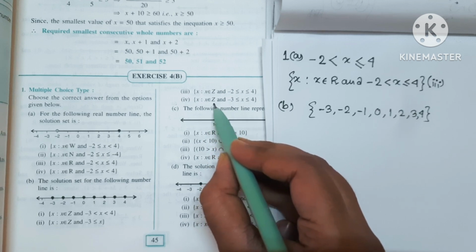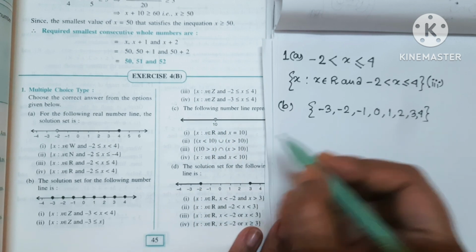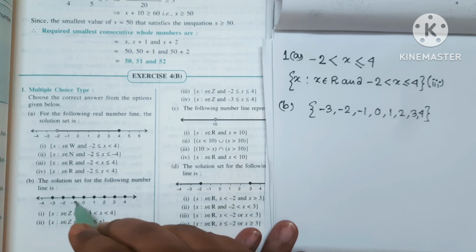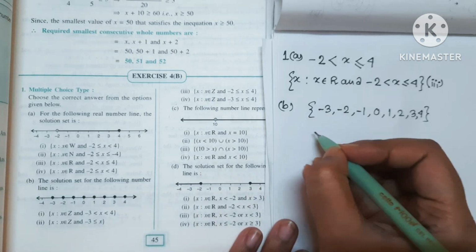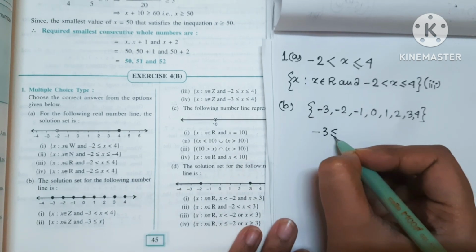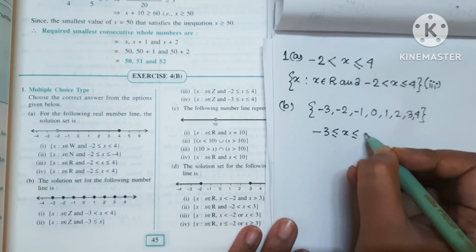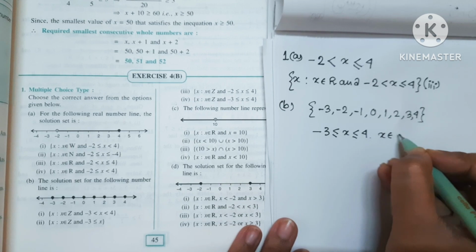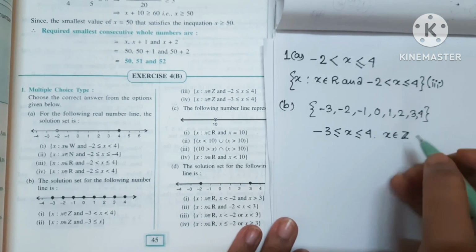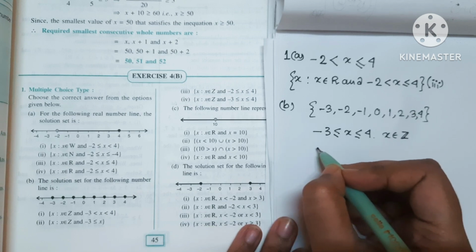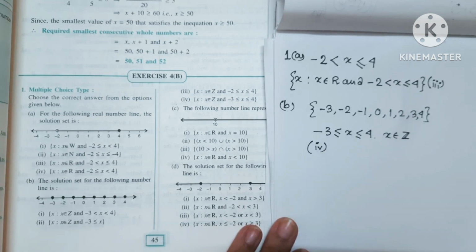x belongs to Z because they are considering all the integer numbers. No, this line is not a continuous line. They are picking discrete points. Okay, so -3 less than or equal to x less than or equal to 4, but x belongs to Z. Okay, integer. Clear? So option 4 is the correct option.